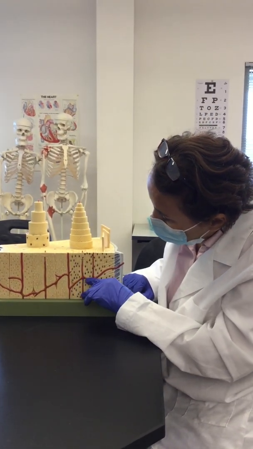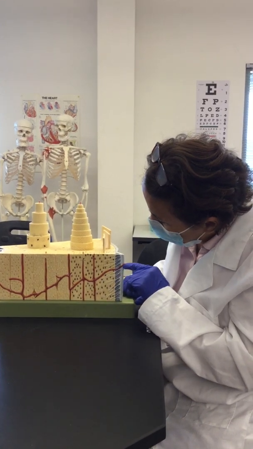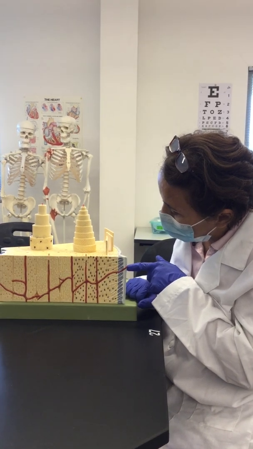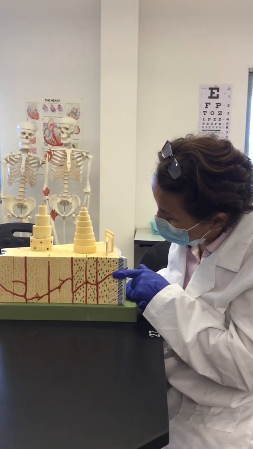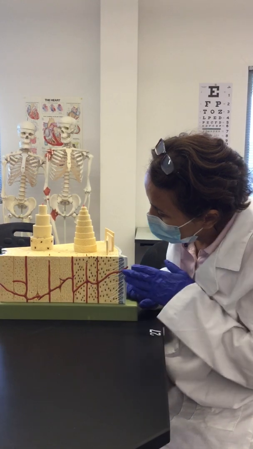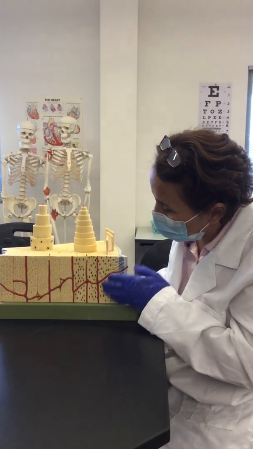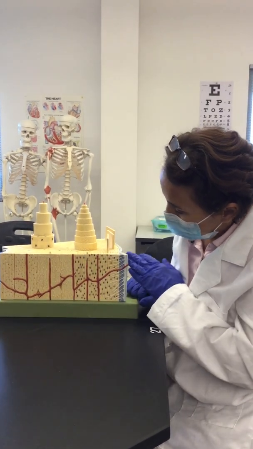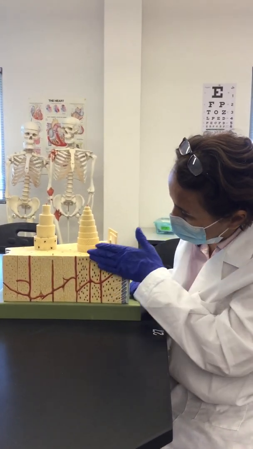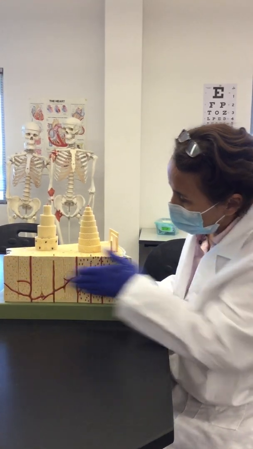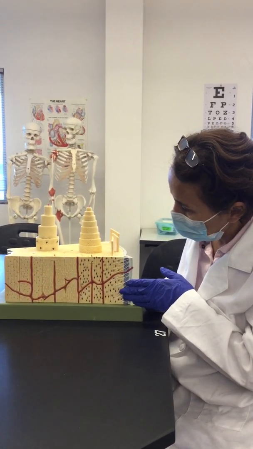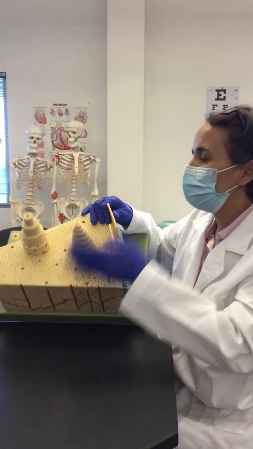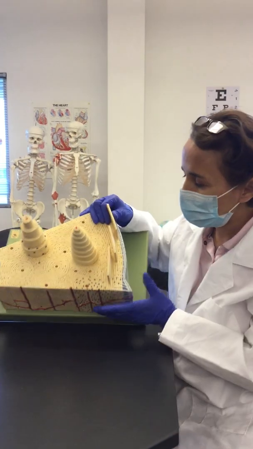We also have canals through which the nutrient arteries run. Here we have nutrient foramina that let this artery run through the deeper tissue of the bone, so it can provide blood supply to the different layers of osteocytes. Now, this is the lateral view of the model, which represents the longitudinal cut. This will represent the transverse or cross section.